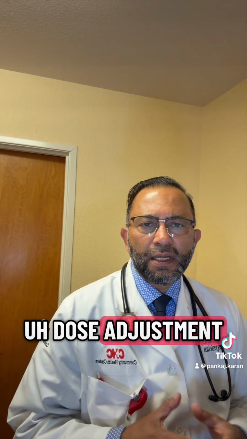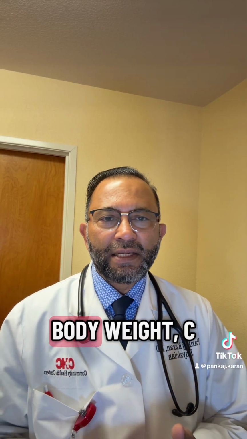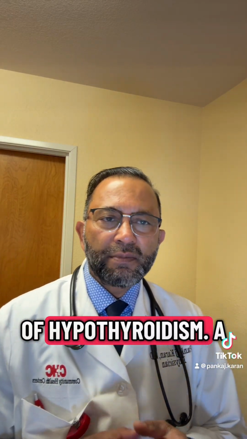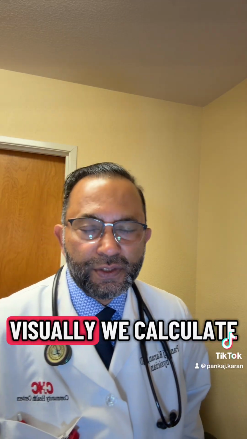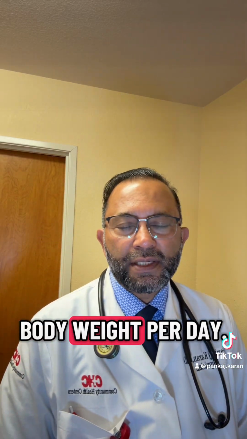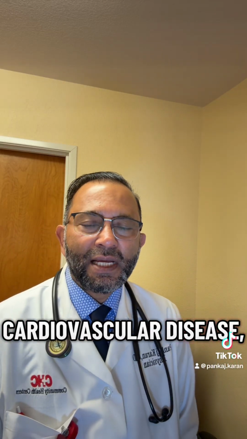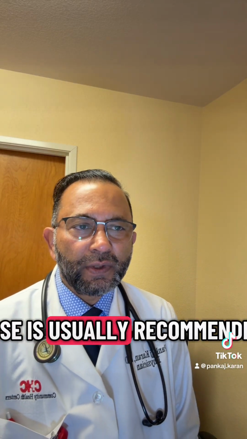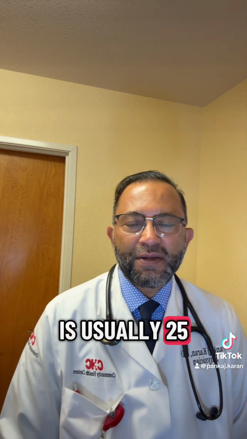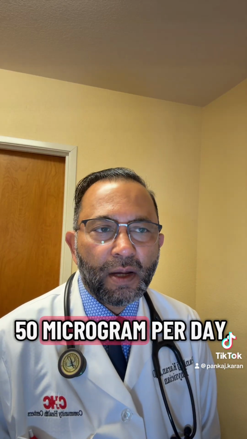Dose adjustment. The initial dose of levothyroxine depends on age, body weight, and severity of hypothyroidism. A typical starting dose, usually we calculate, is 1.6 micrograms per kg of body weight per day. For elderly patients or those with cardiovascular disease, a lower starting dose is usually recommended, usually 25 micrograms per day up to 50 micrograms per day.